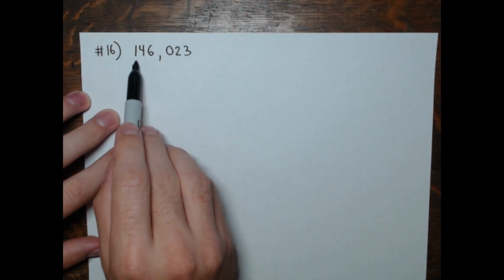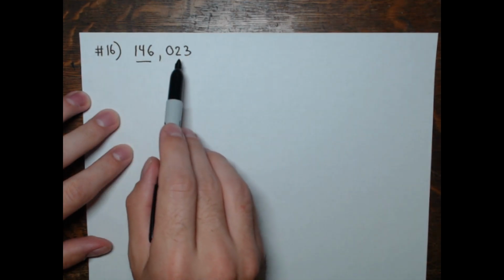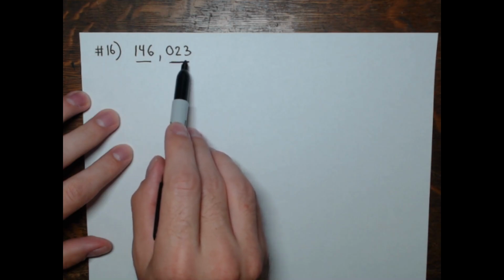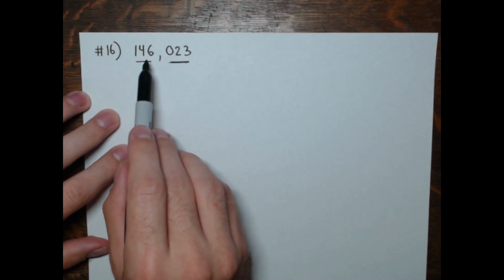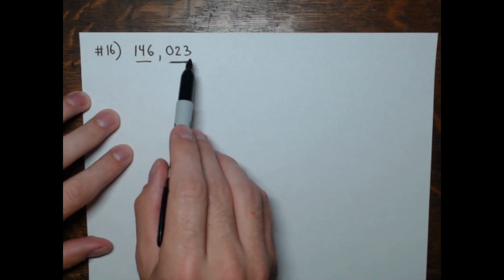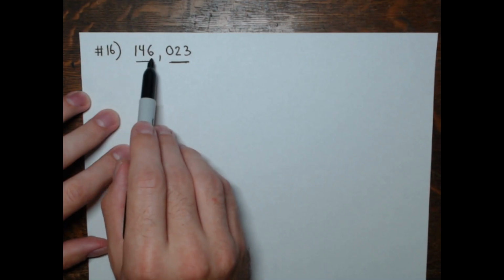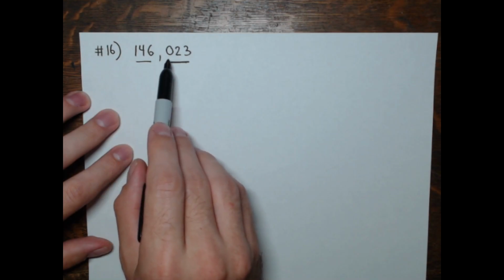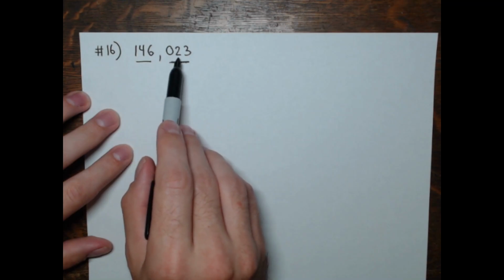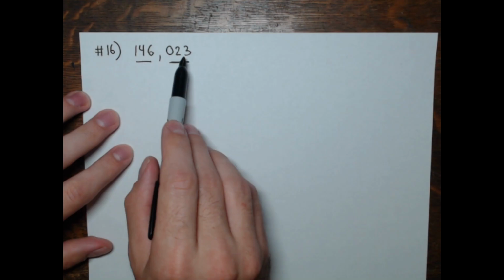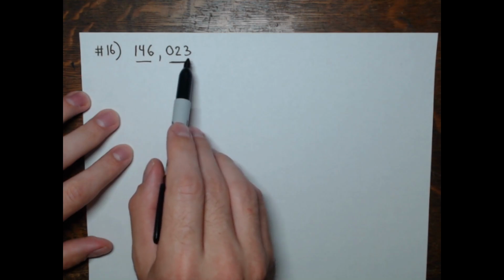So once again we have just the thousands period and the ones period. So it's going to be something thousand and then something after that. So I'm seeing 146, where I'm going to hyphenate that, 40 hyphen 6, comma, and here there's no hundreds, so it's simply 23 with a hyphen, again, 20 hyphen 3.